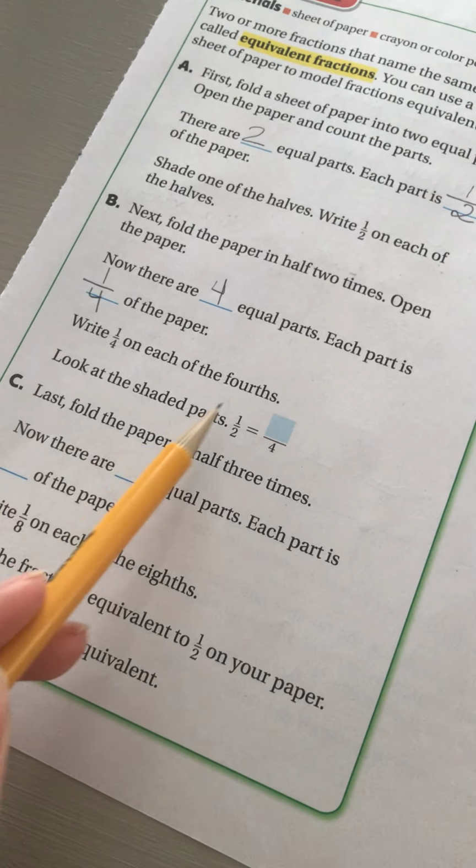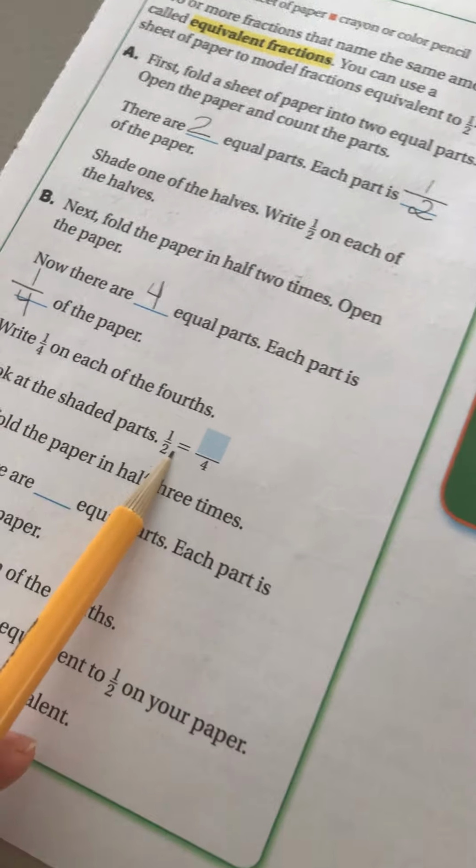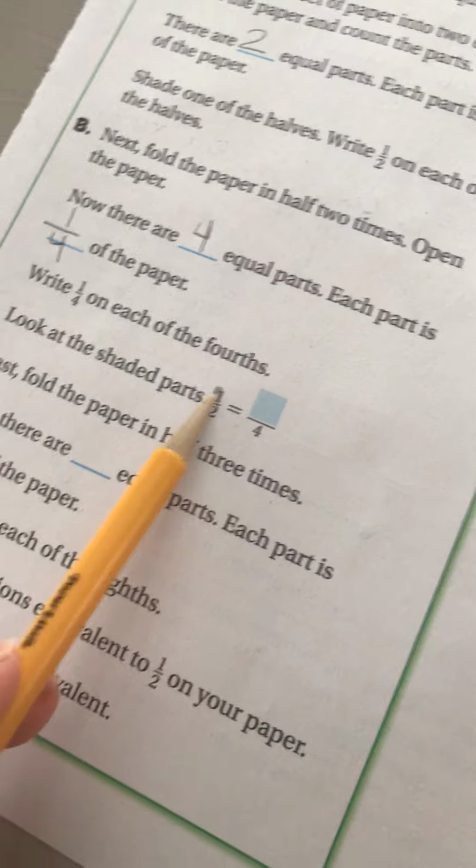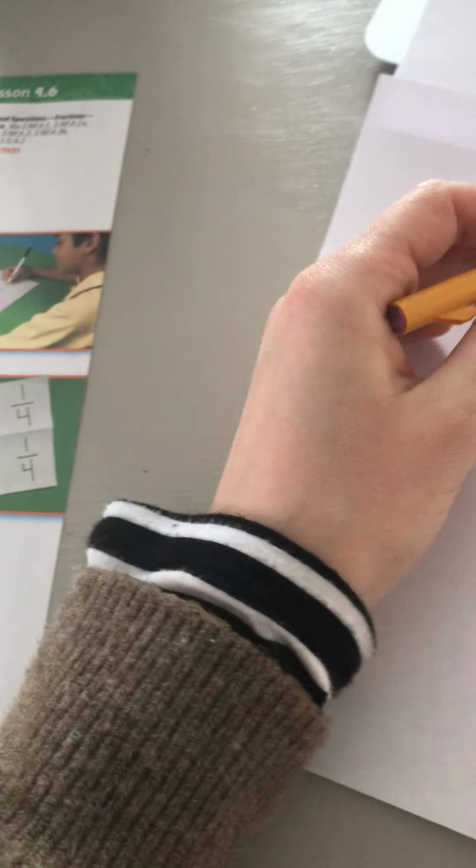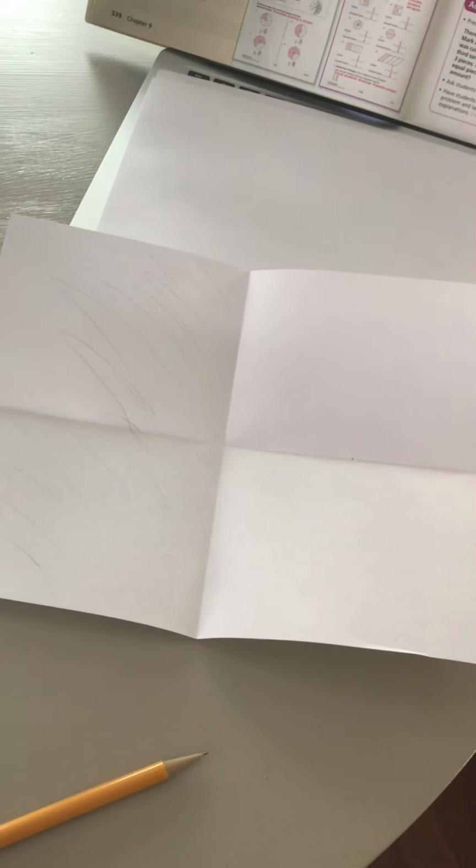Look at the shaded parts. 1/2 equals, and we have this box here. So 1/2, if I was to shade a whole half of this paper, and before I folded it into 4 pieces, 1/2 would be the same thing as 2/4, right? 1/2 is equivalent to 2/4.